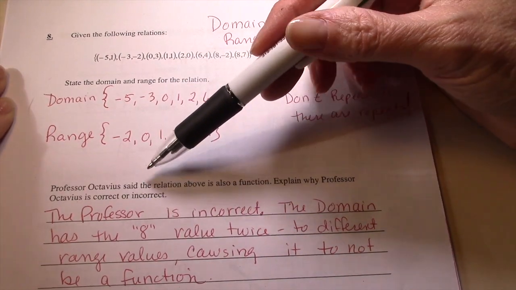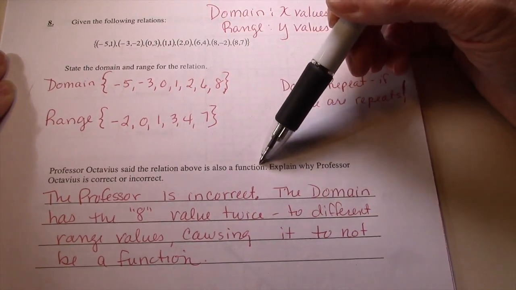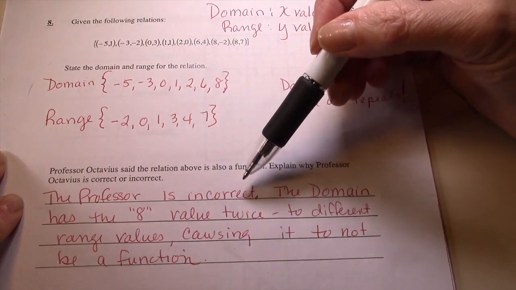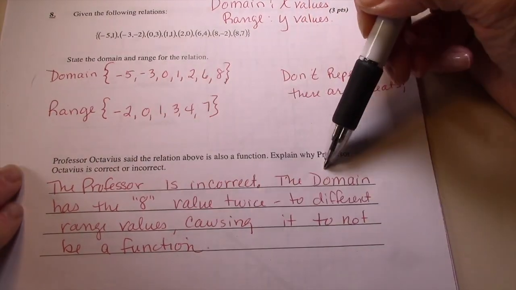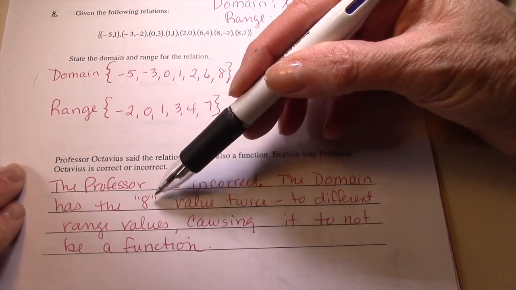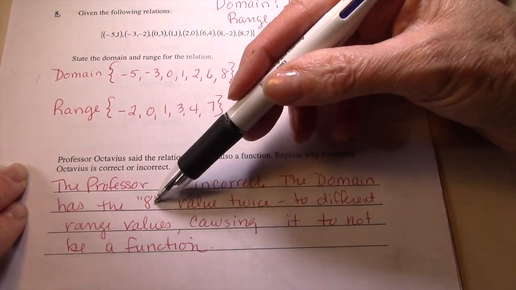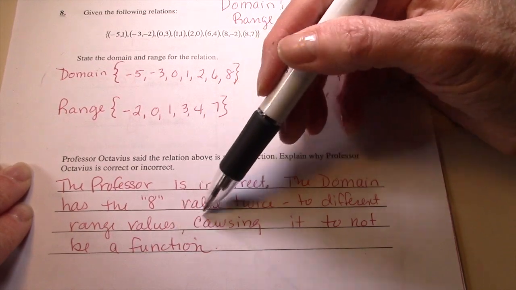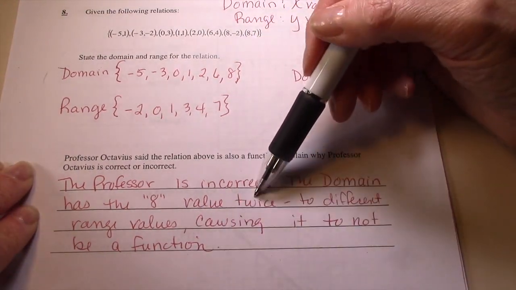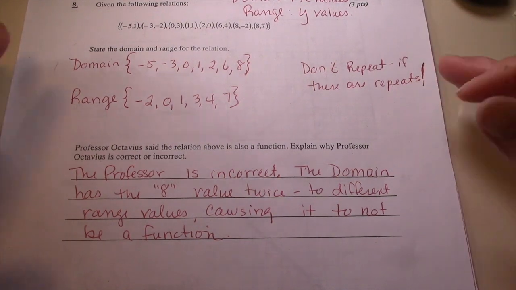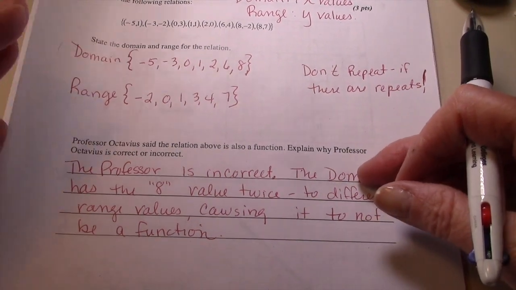Professor Octavius said the relation above is a function. Explain why Professor Octavius is correct or incorrect. The professor is incorrect. Okay? The domain has the value of 8 twice. It is mapped to 2 different range values, causing it to not be a function. That's as simple as that one is. This could be a very typical question.